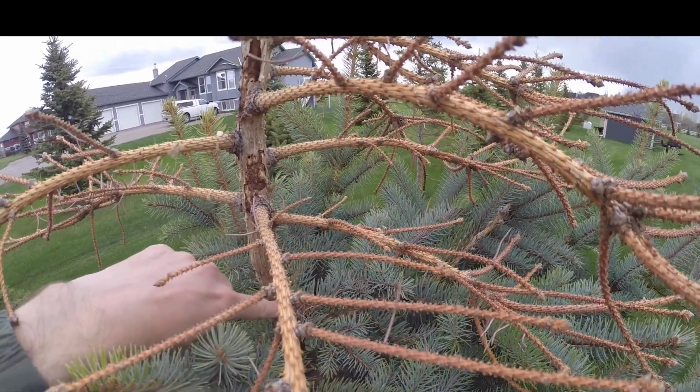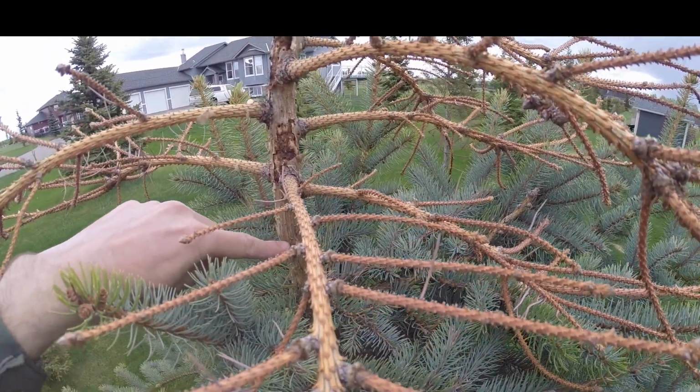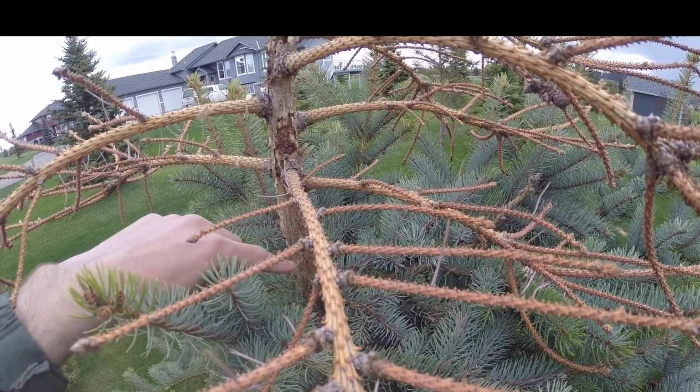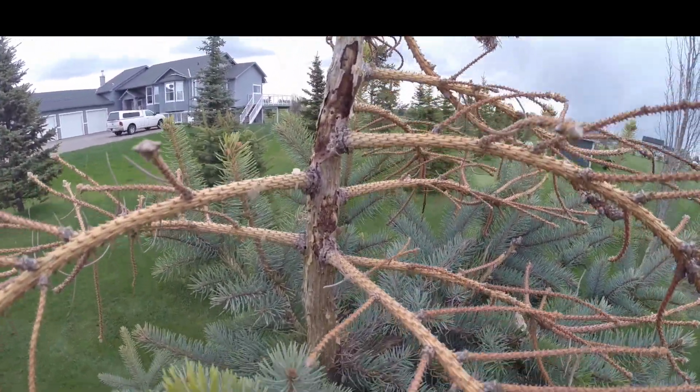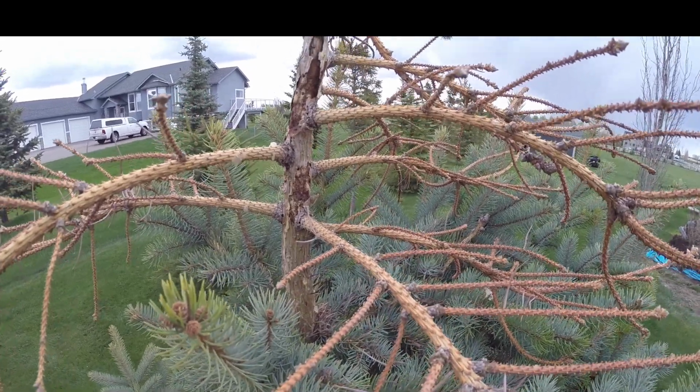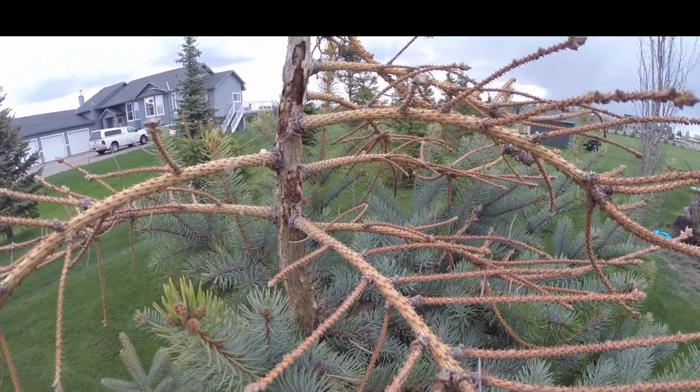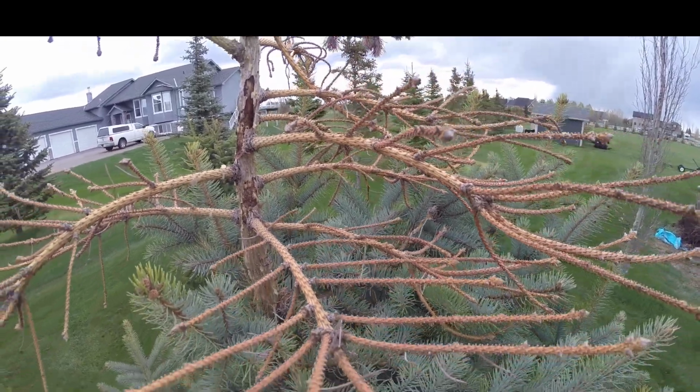Also, you see the sap here. This is another sign that you have weevils. If you pick that sap away, there are probably holes underneath. So we'll just look at a few of my trees here and some different examples of how the weevils have been feeding and damaging these trees.